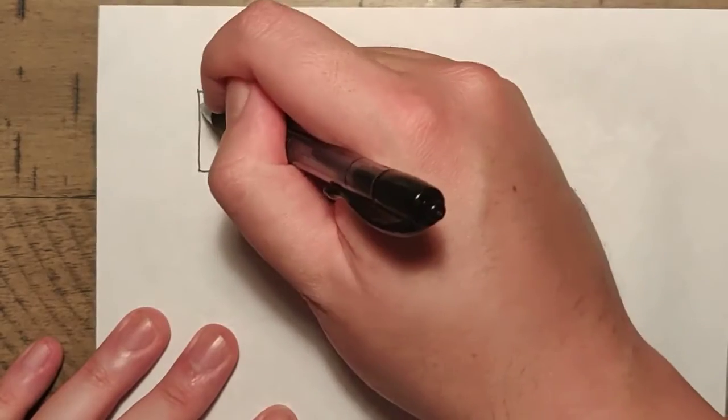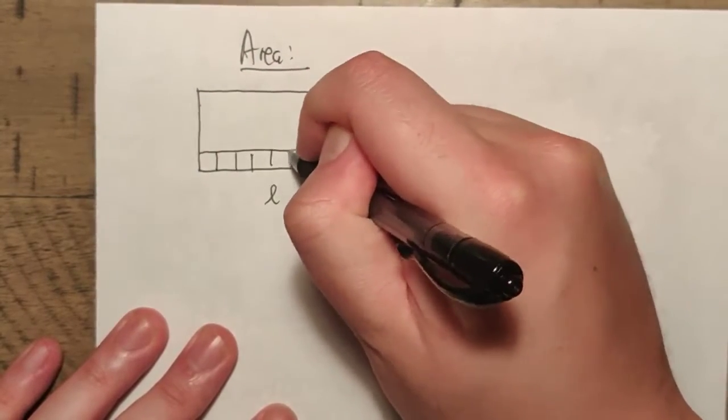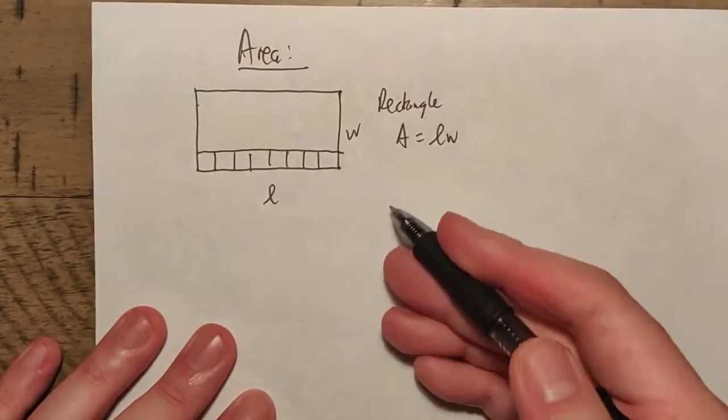Well, in this case, if we have a rectangle, we can think of it as a grid, right? So we can have L of these over here, 3, 4, 5, 6, some number of these squares that we can stack like this.